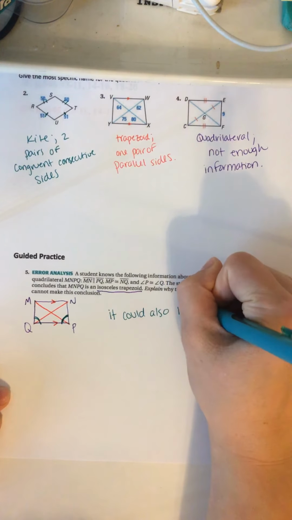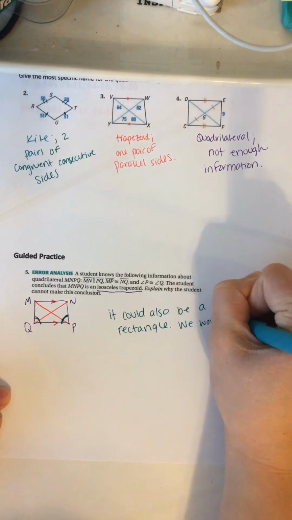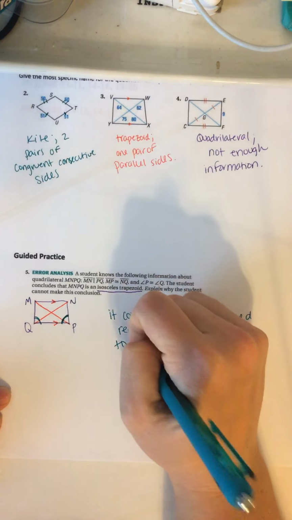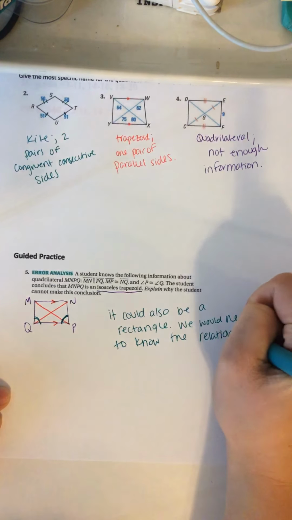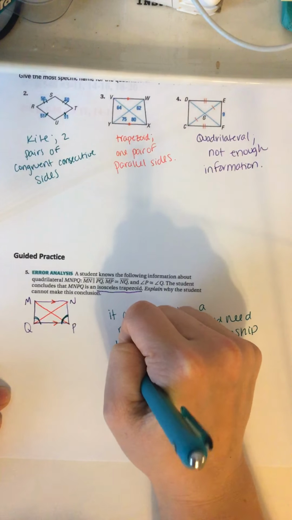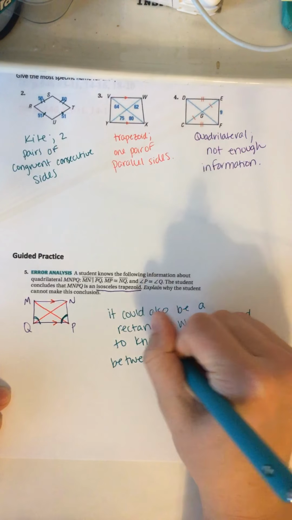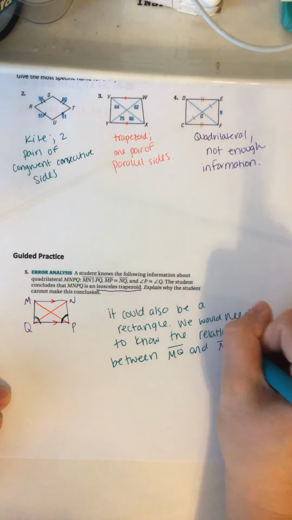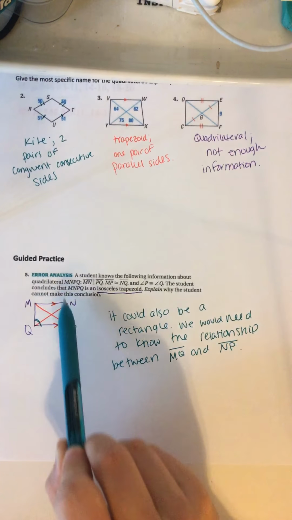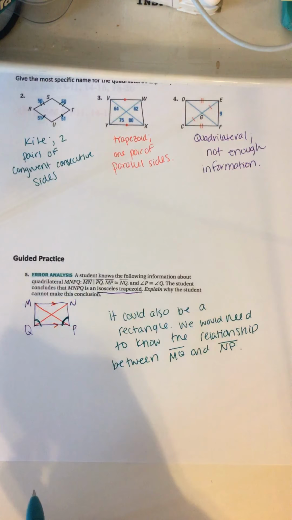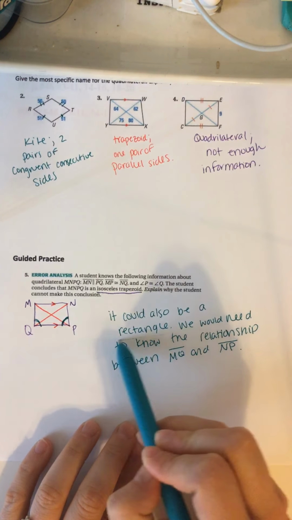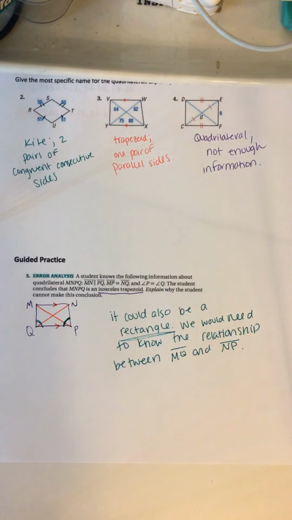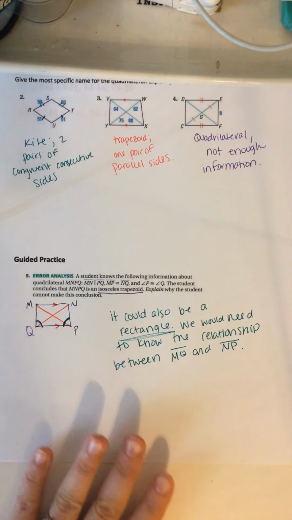And to know for sure whether it's a rectangle or not, we would need to know the relationship between MQ and NP. We would need to know the relationship of these sides to know if they're congruent, parallel, not parallel, before we could decide between the two. Basically, we've narrowed it down to these 2 options, and we just need to be able to decide between the 2. And that wraps up Chapter 8.